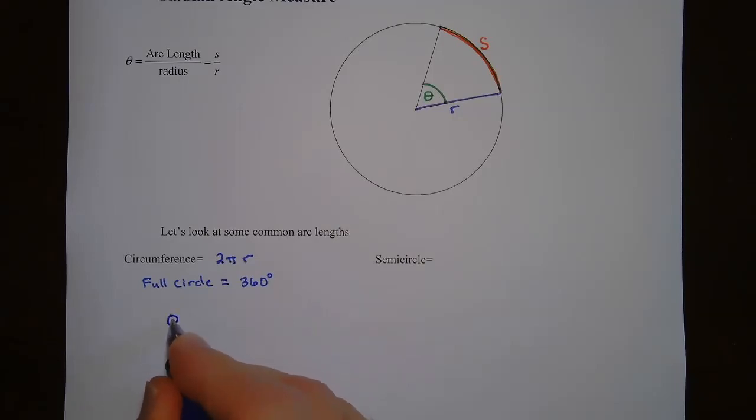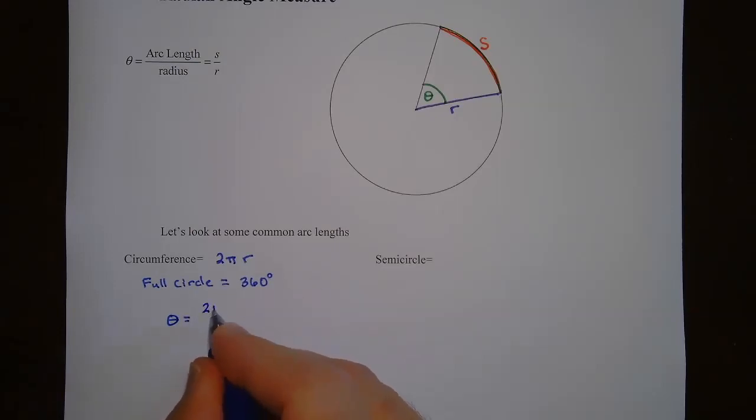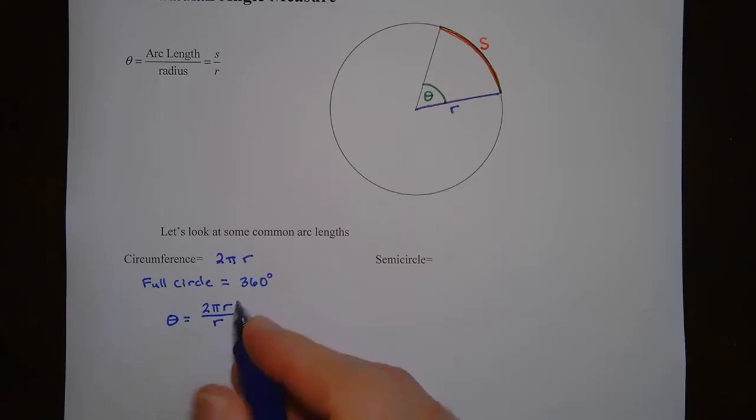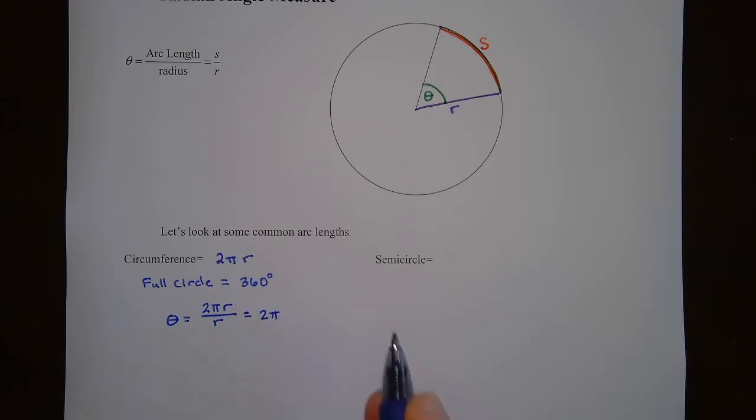So theta, the angle in radians, is defined as the distance all the way around. We're going all the way around, so it'd be 2 pi r divided by the radius, which is r. The r's cancel here, and we're left with an angle of theta of 2 pi. So what the heck does this mean?